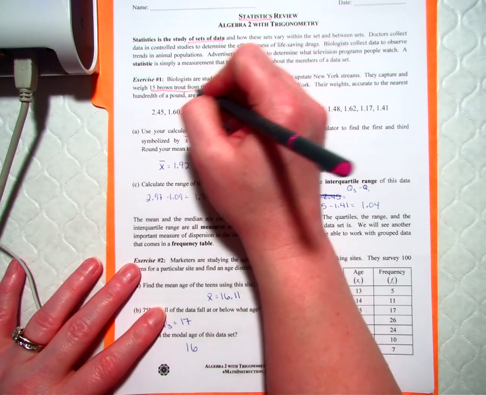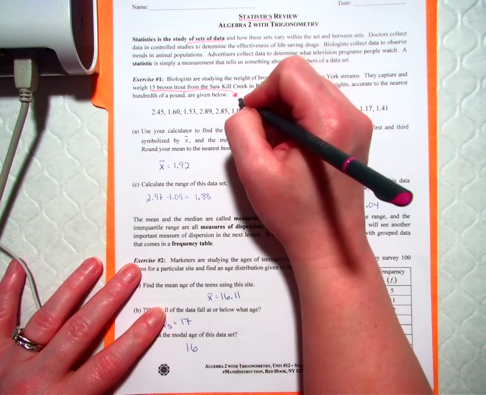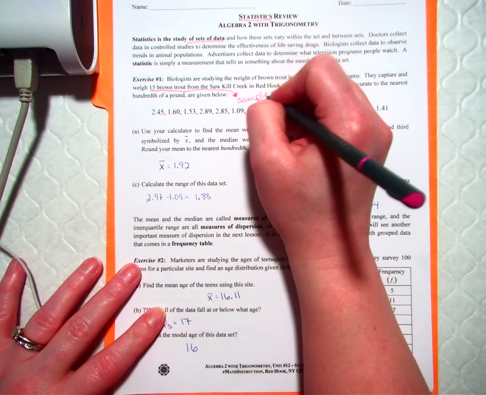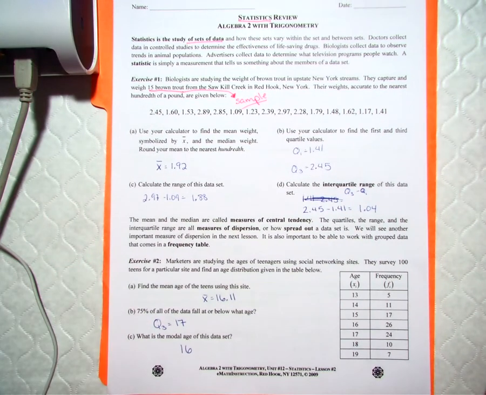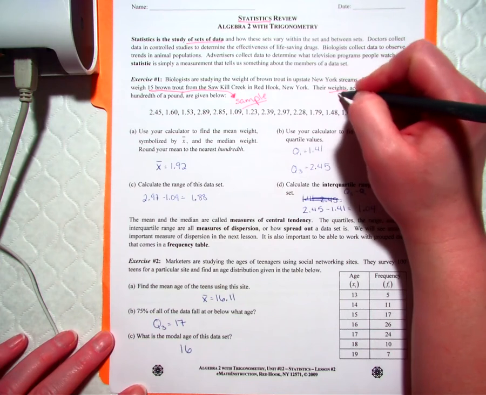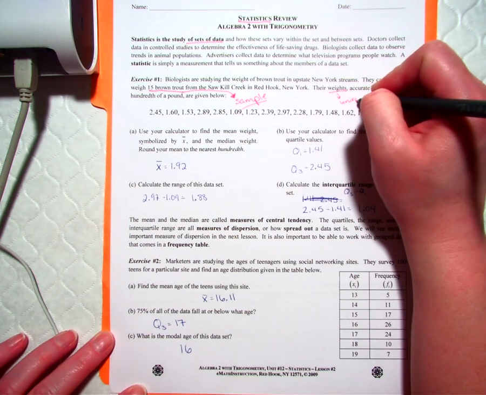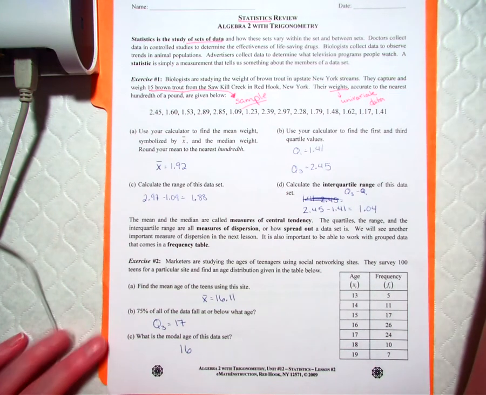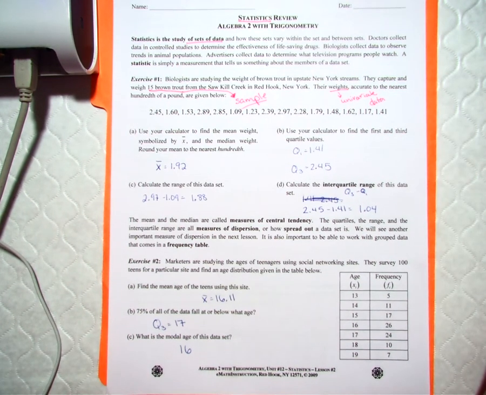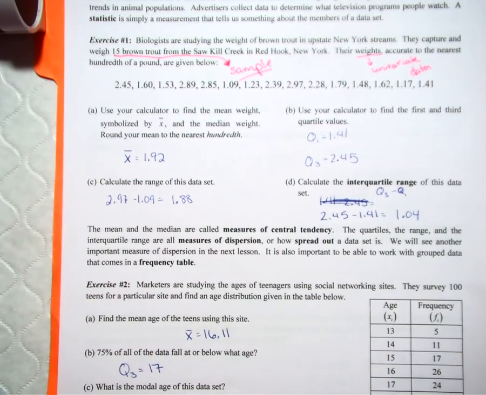Now, since they only collected 15 trout, that means we are looking at just a sample. There is no way there are only 15 trout in that creek. There's definitely going to be a lot more. So they only took a sample of them because they can't possibly catch all of the brown trout that exist there. And because we are also looking at just one piece of information, their weights, this is what we call univariate data because it's just one. You've also spent some time looking at some bivariate data, which would be two.